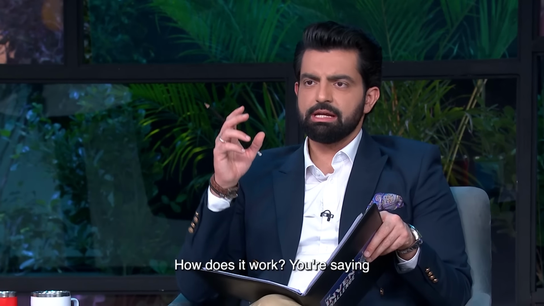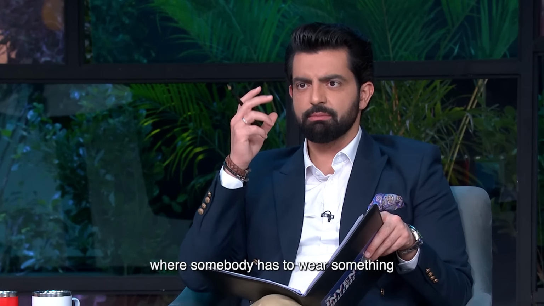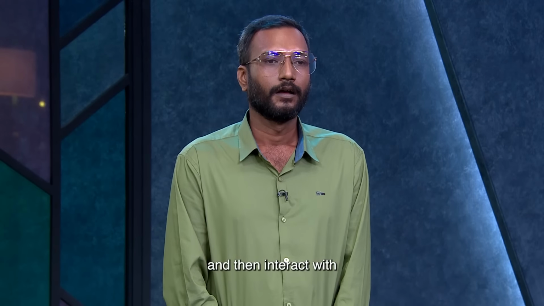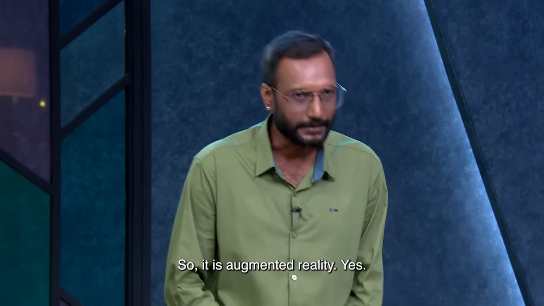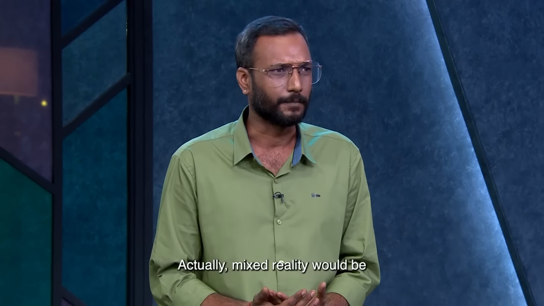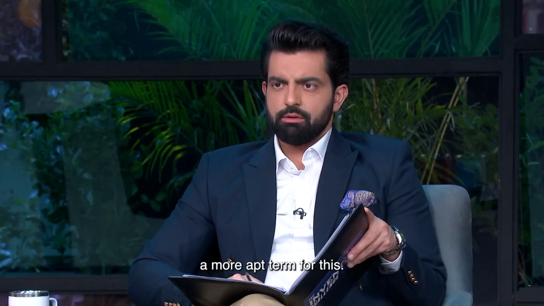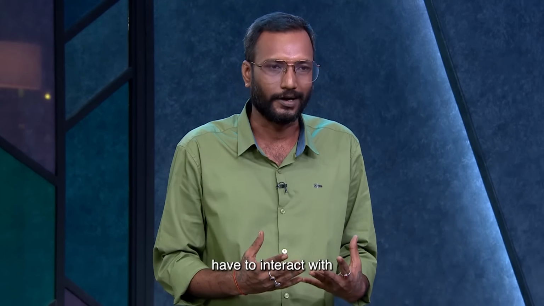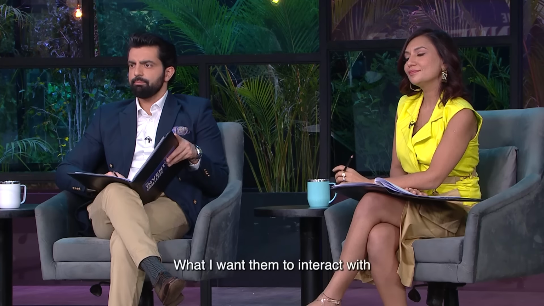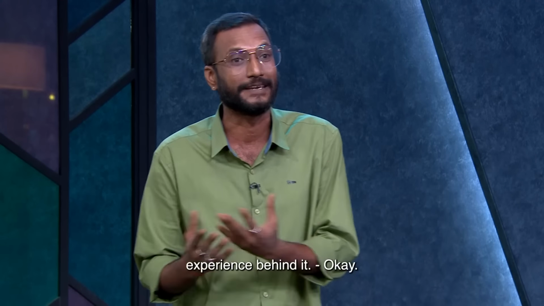How does it work? You're saying it's basically like augmented reality where somebody has to wear something and then interact with geometric shapes, and then what's the functionality? Okay. So it is augmented reality, yes. Actually, mixed reality would be a more apt term for this. I wanted to avoid any sort of variables. I do not want the kids to have to interact with the device itself. What I want them to interact with is the technology and the experience behind it.